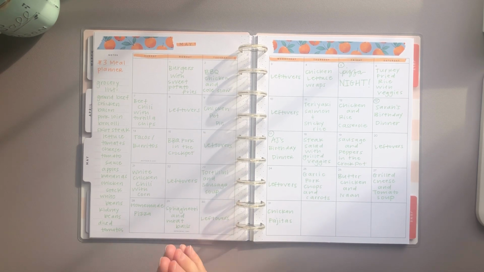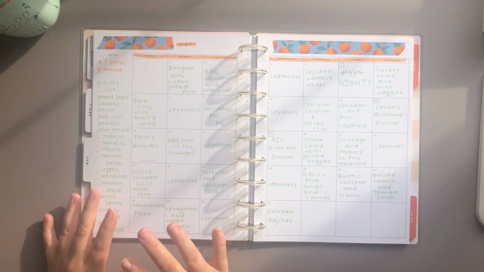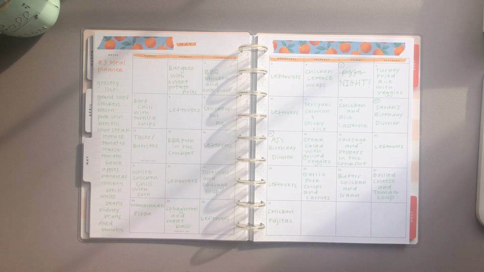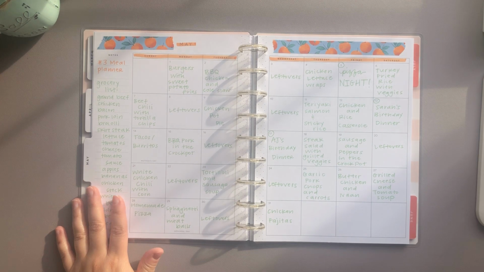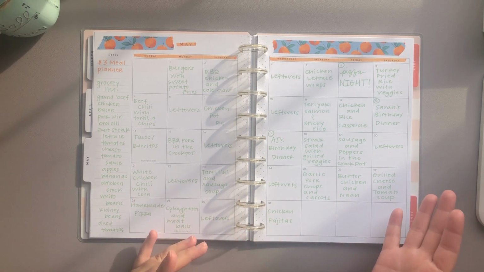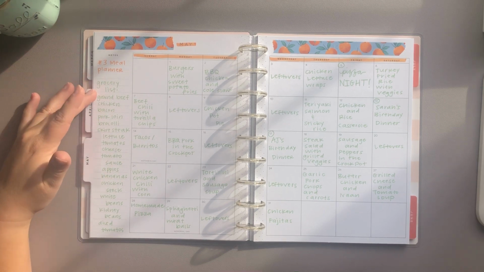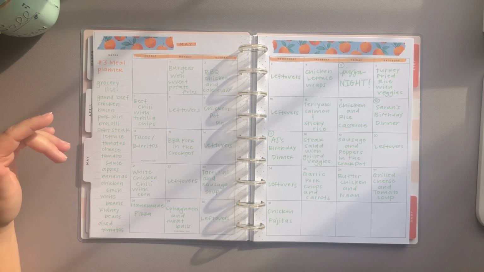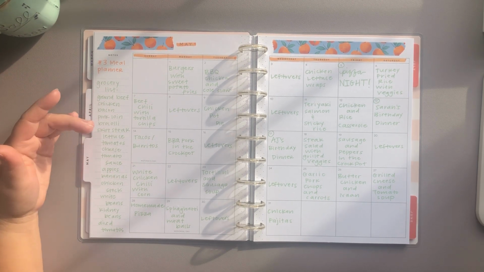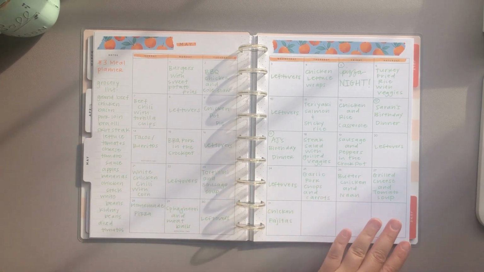So what you're going to do is, now you could do this all at once for the entire month. You could also just do it week by week or day by day. If you really want to try to get ahead of the game, if you have some extra time, you could plan out your meals for the entire month, and then you can use the left hand side to write down your grocery list.